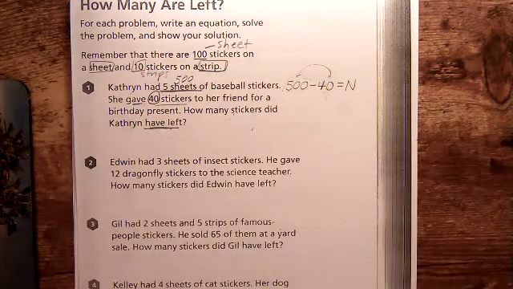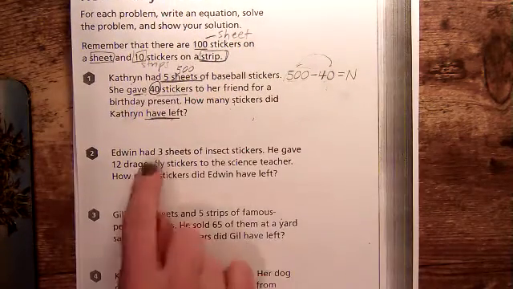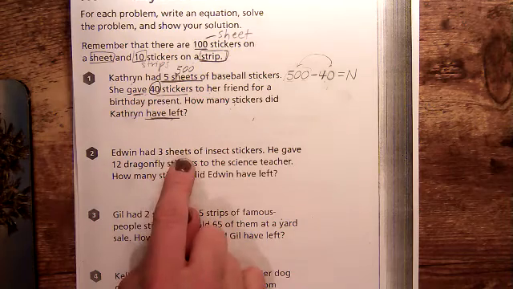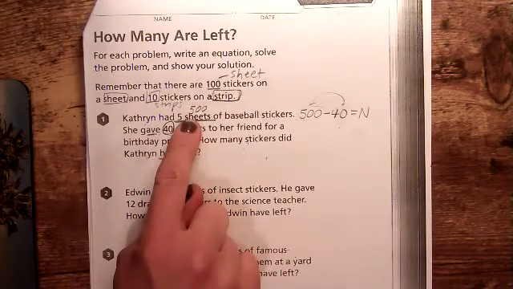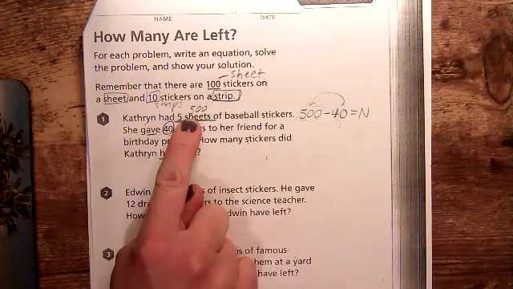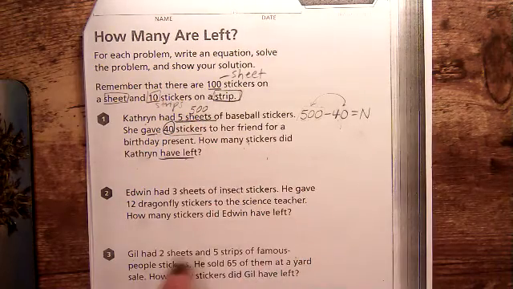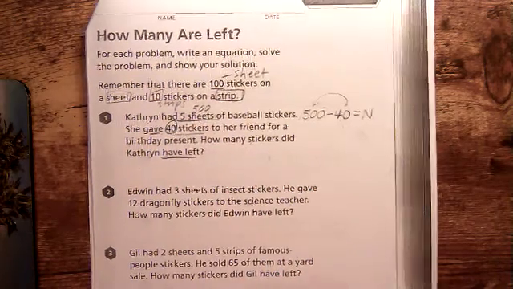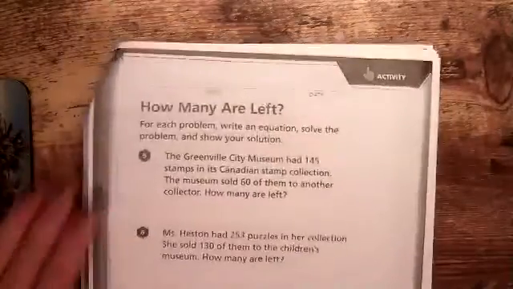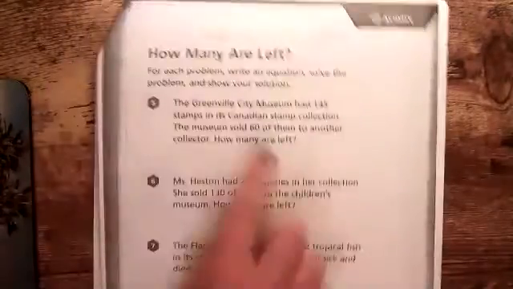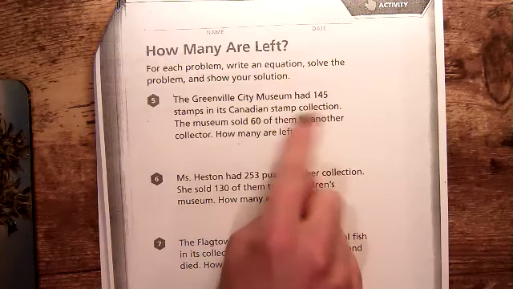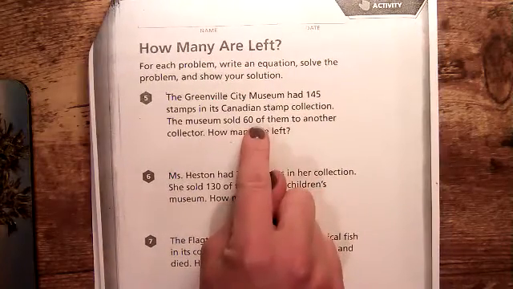So as you do this worksheet, the first one, remember that sheets is hundreds. It would be really smart for you to write on top of the numbers so you don't forget, and circle those numbers. And on the next page, this side actually has numbers that are pretty normal. They're not using the words sheets and strips anymore.